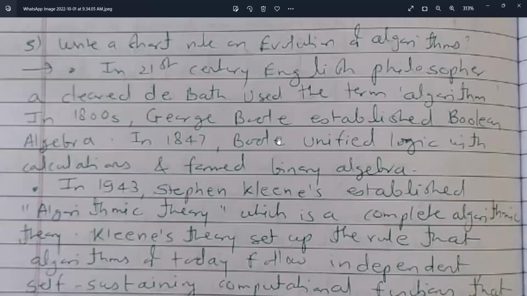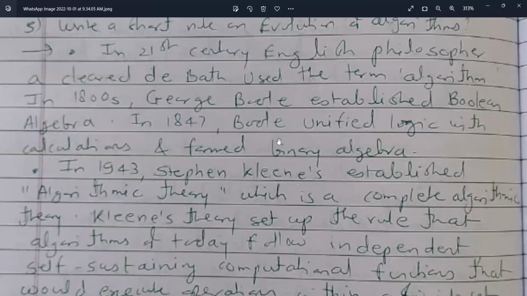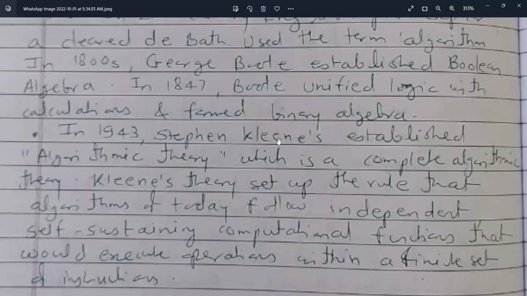Write a short note on evolution of algorithm. English philosopher Debach used the term algorithm in the 1800s. George Boole established Boolean algebra. In 1847, Boole unified logic with calculation and formed binary algebra.